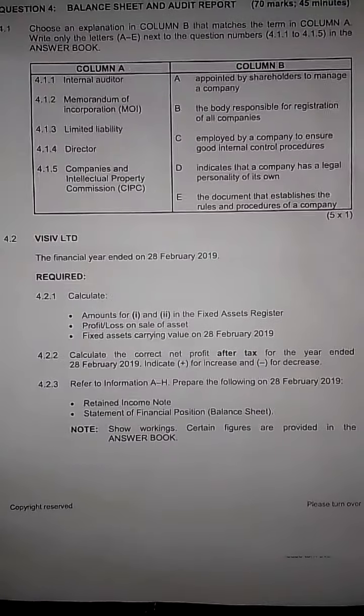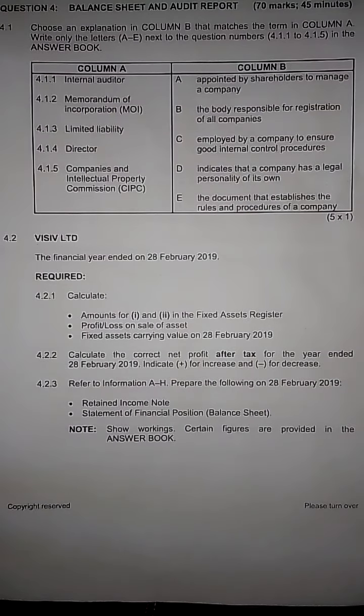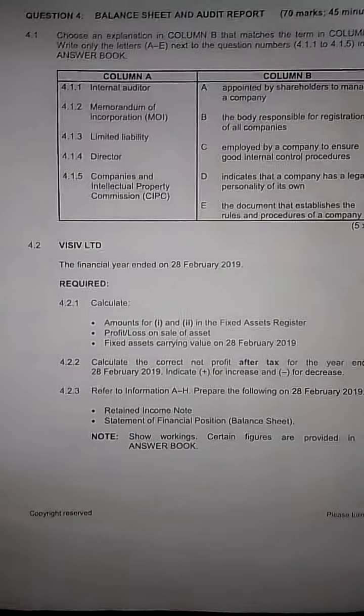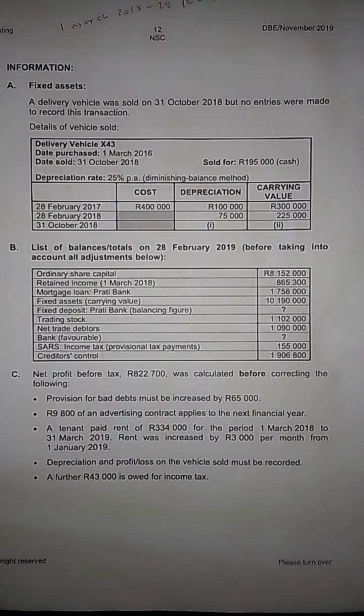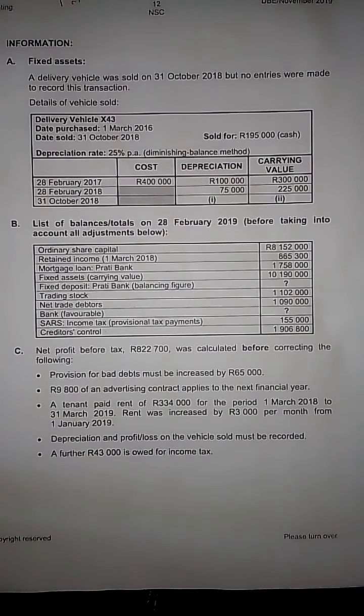The following question, they said we have to calculate a profit or loss on sales of assets. Now we have to determine whether they sold this vehicle with a profit or with a loss. Very simple. Let's check how much they sold this vehicle for.